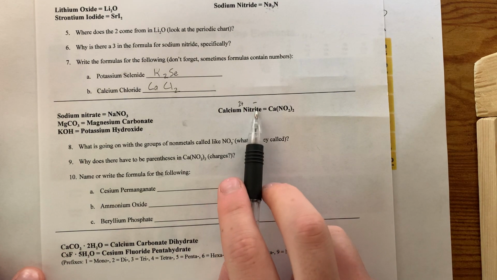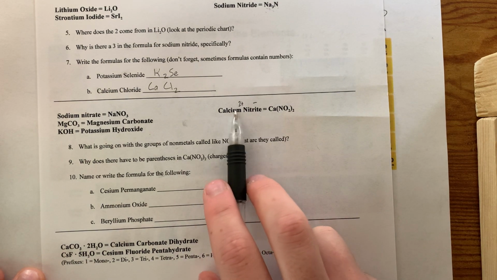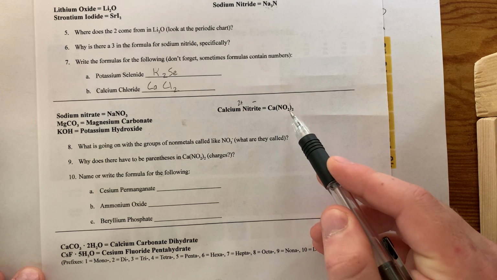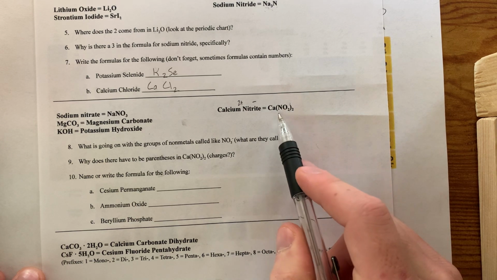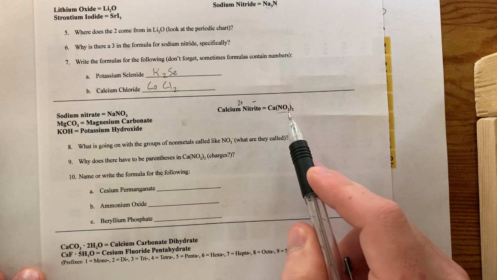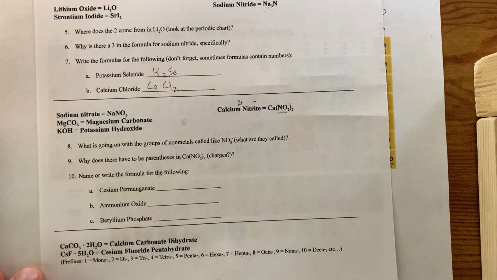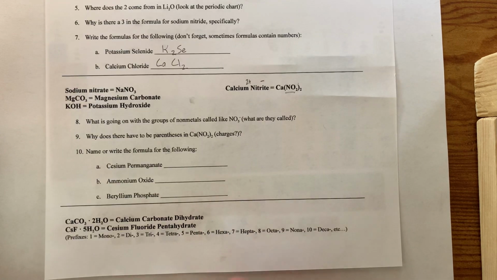So that means we need 2 nitrites for every 1 calcium. So we put the parentheses around our nitrite to make sure that we contain nitrite as a unit. So as a unit, we need 2 nitrites for every 1 calcium.